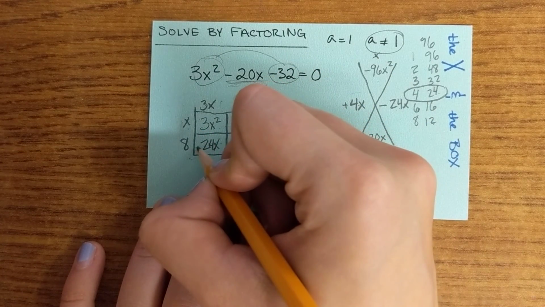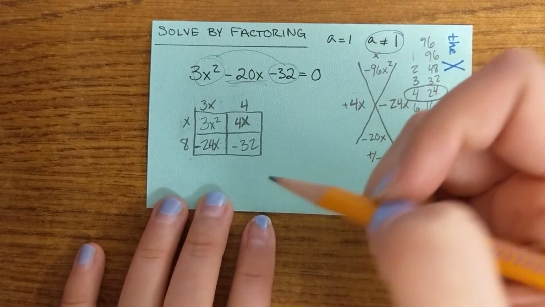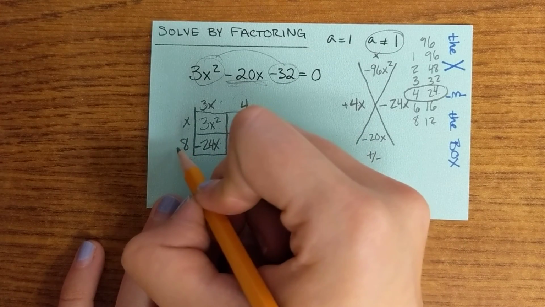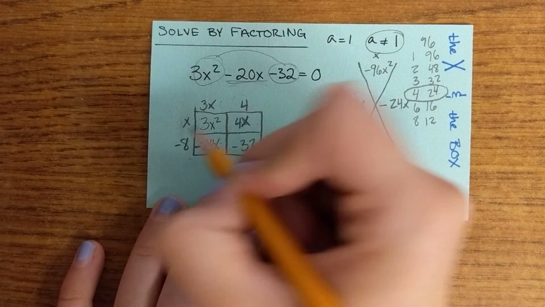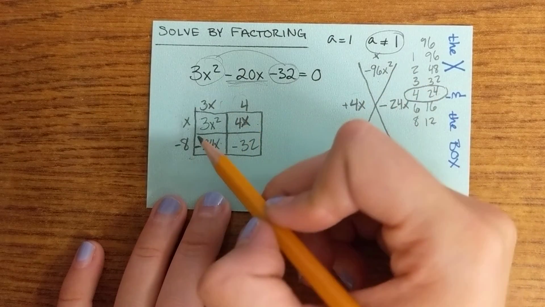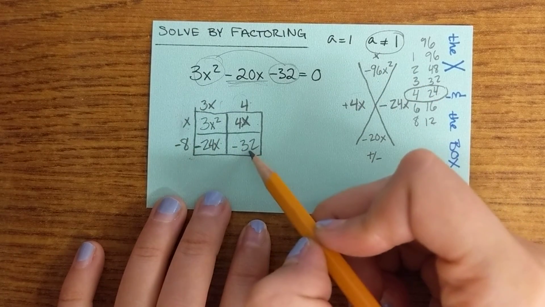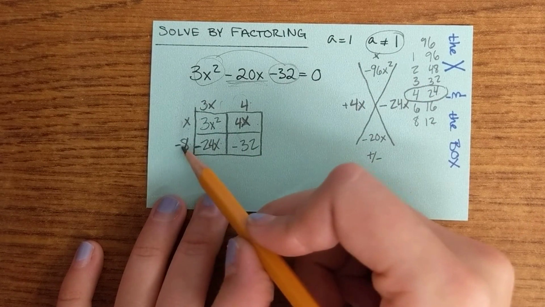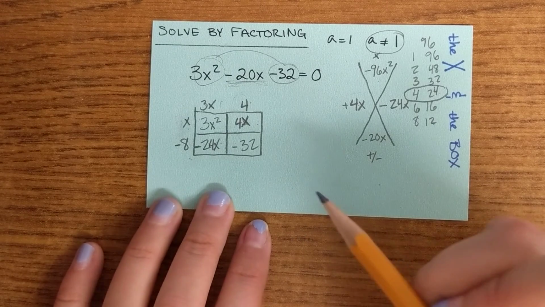Oh, I forgot my negative. No wonder. I was like, now that's not working out. All right, do not forget your negatives. And that's why we test it to make sure that, okay, negative 8 times 4 gives me negative 32. Otherwise, 8 and 4 would not have given me negative 32.